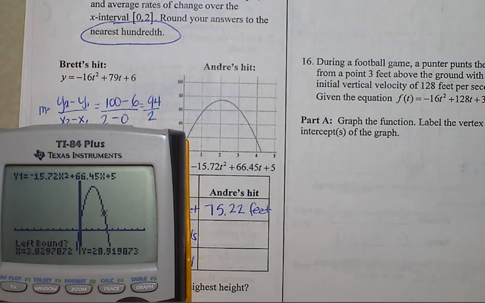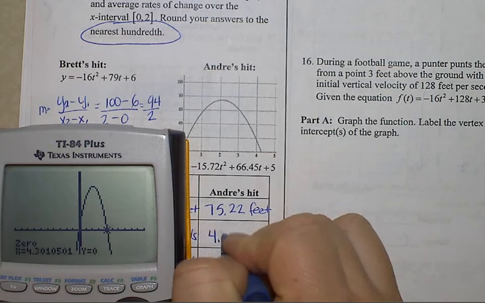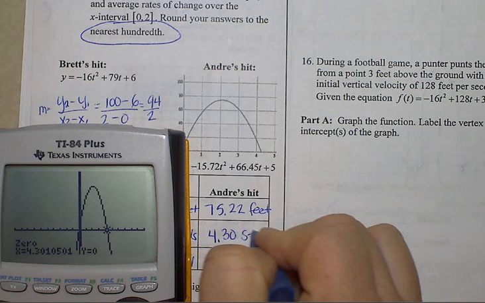First direction is left bound. That means in this case above the x-axis, press enter. Go below the x-axis, press enter, and back on or as close as you can to the x-axis. And rounded to the nearest hundredth is 4.30 seconds.